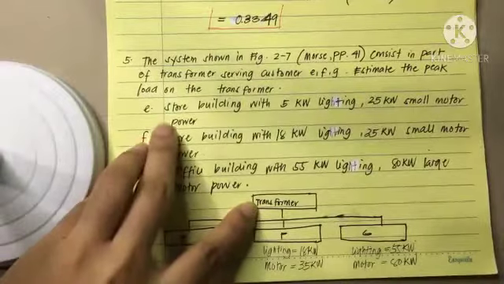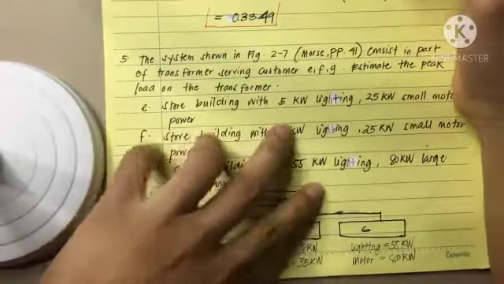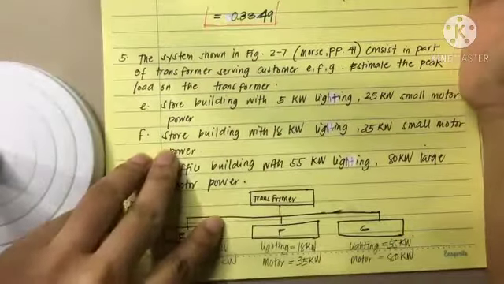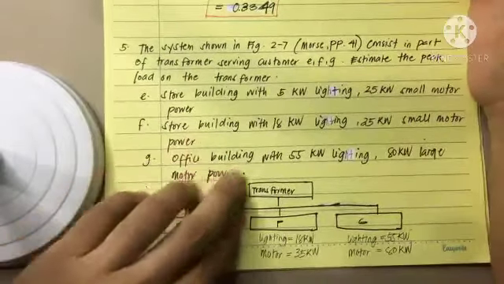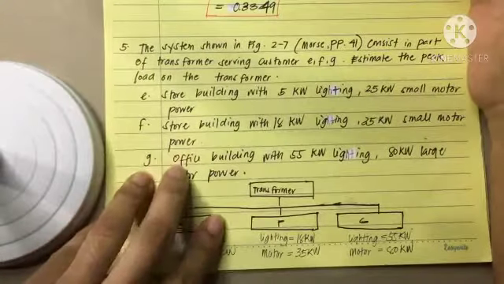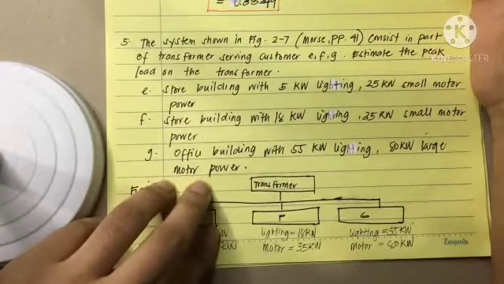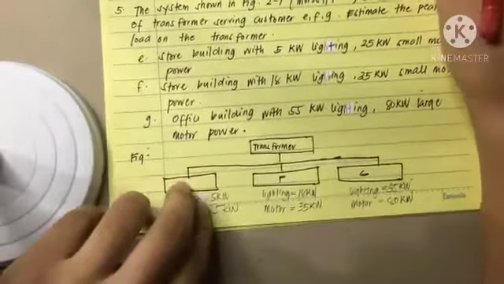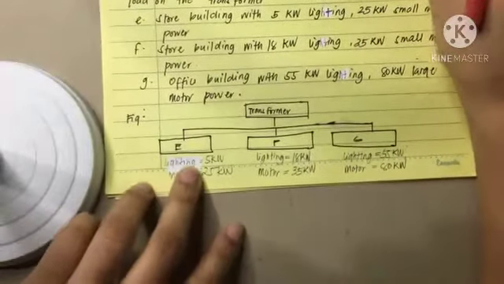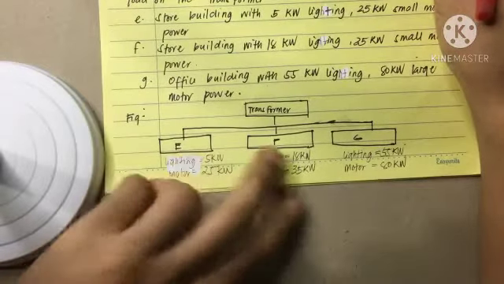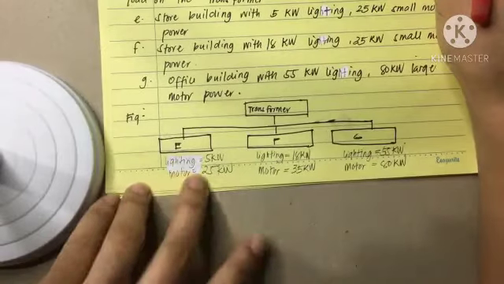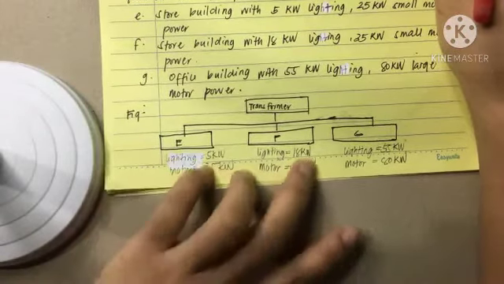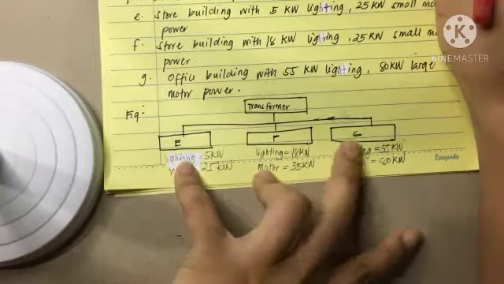For customer E, the store building with 5 kilowatt lighting, 25 kilowatt small motor power. For F, we have a store building with 18 kilowatt lighting, 35 kilowatt small motor power. And G, we have an office building with 55 kilowatt lighting, 80 kilowatt large motor power. So here is the illustration. We have your transformer, customers E, F, and G with the given consumed kilowatts: lighting, motor, for E, F, and G.